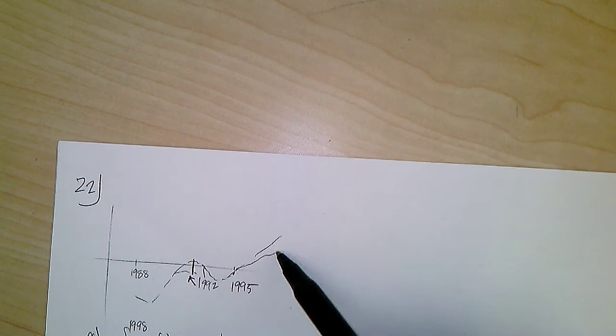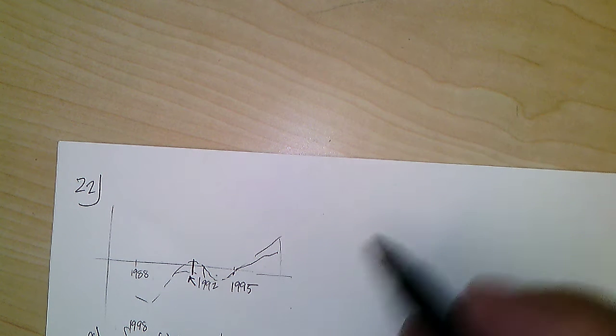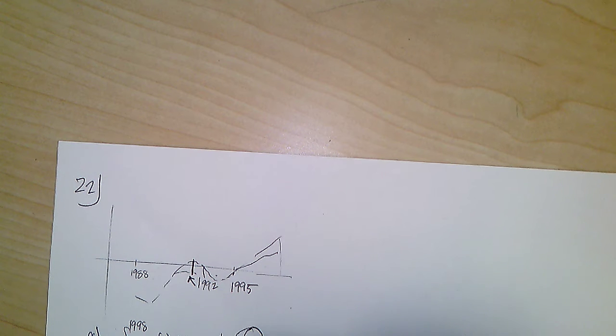This one's a little flatter here, so it looked like there was more area below than above, so that means it was a negative, which means there was more leaving than going into Ireland. Okay, and so the net is a decrease. Was it inflow or outflow? Decrease. Outflow.